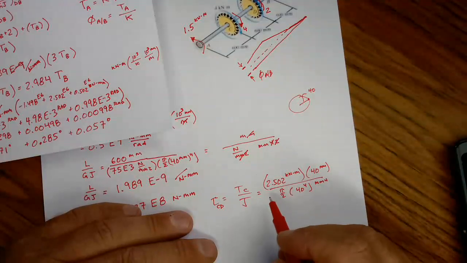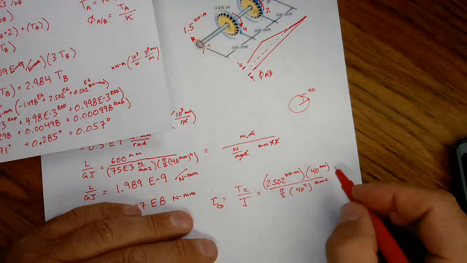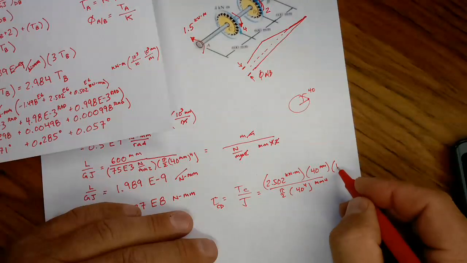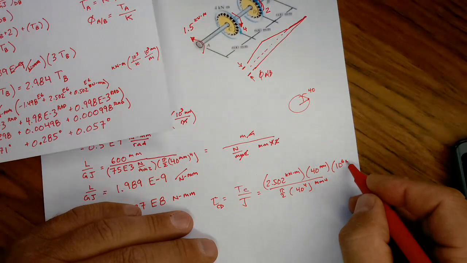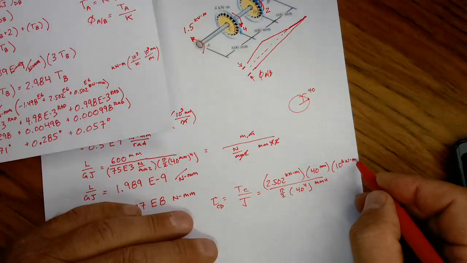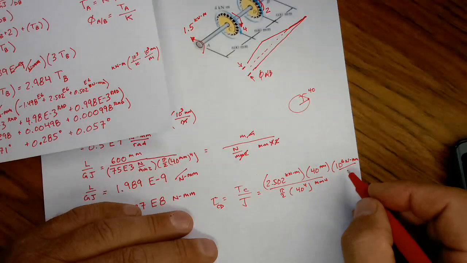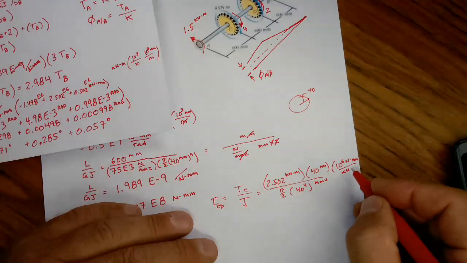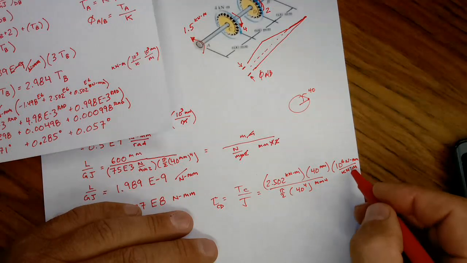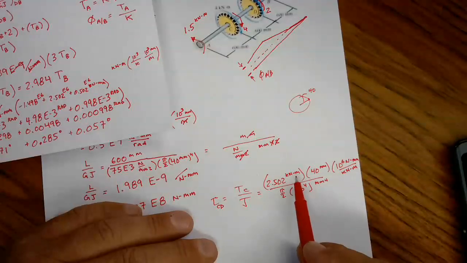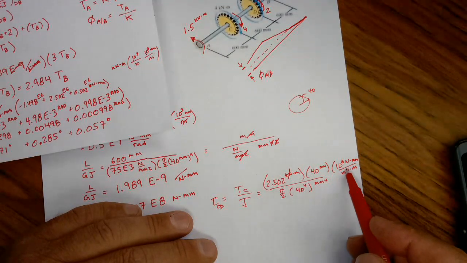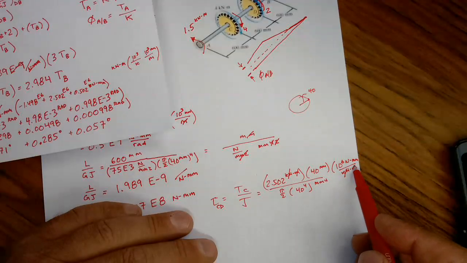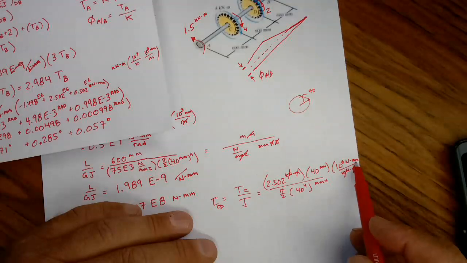So once again, we're going to do 10 to the 6 Newton millimeters per kilonewton meter. That's going to cancel out the kilonewton and cancel out the meter, leave me with Newton millimeter.